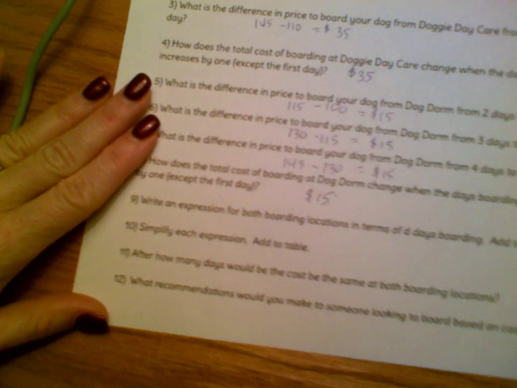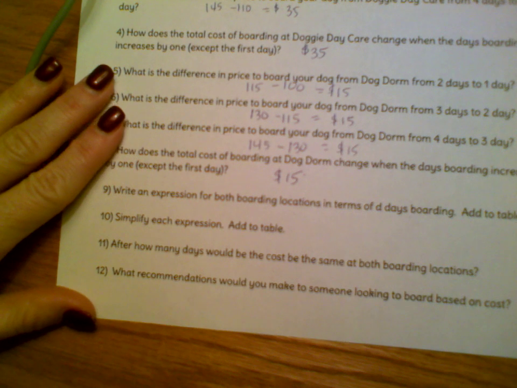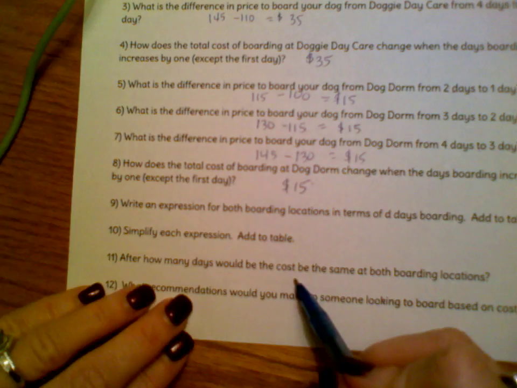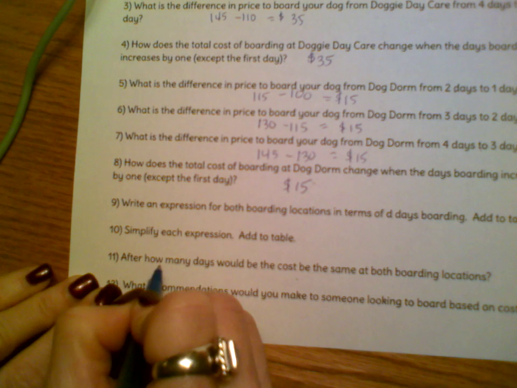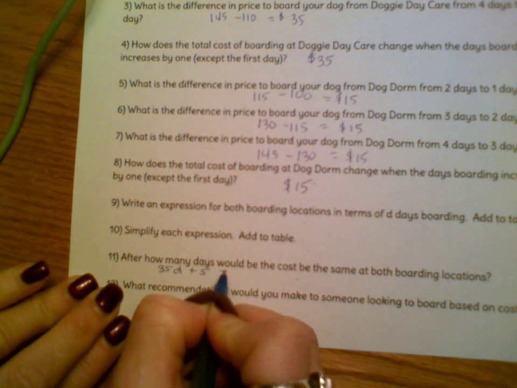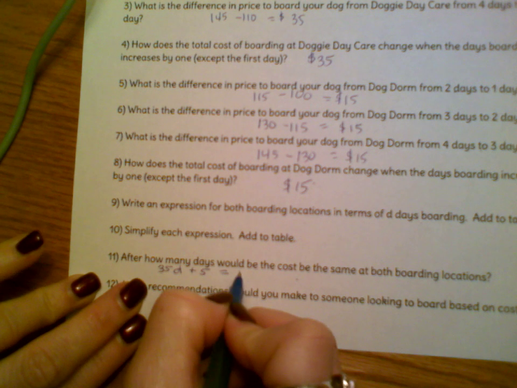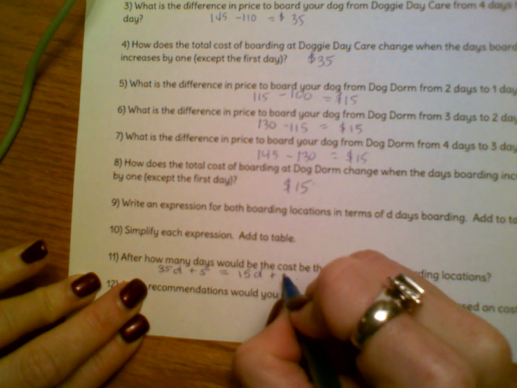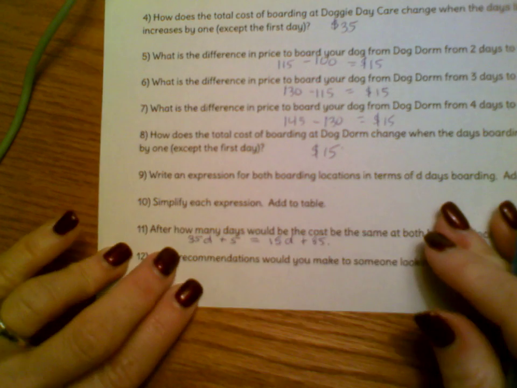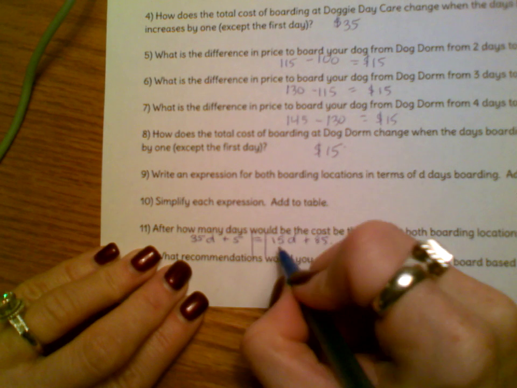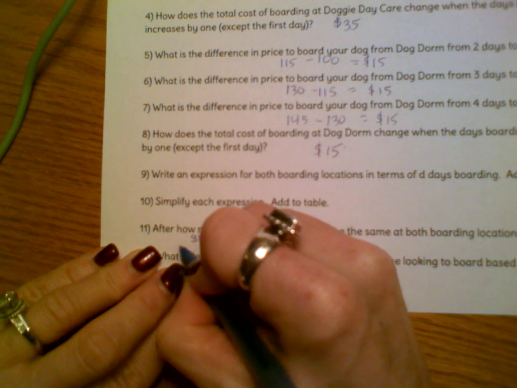After how many days would the cost be the same at both boarding locations? So I'm going to use those simplified expressions from up above. We had 35D plus 5 has to be equal. These two have to be equal to each other. 15D plus 85. So now I'm going to solve this. I need to subtract 15D from both sides.